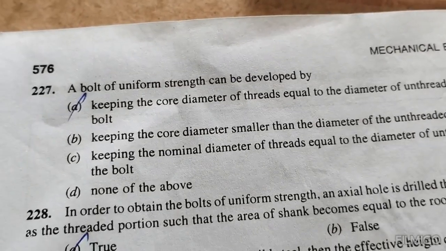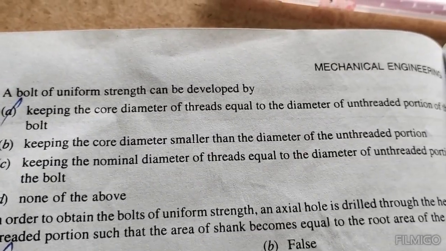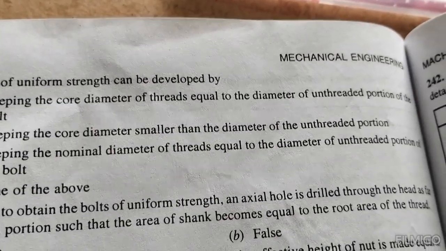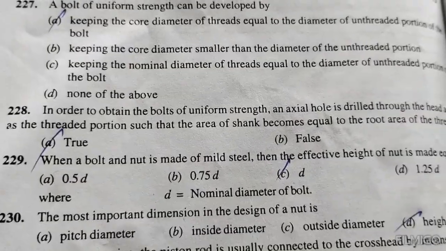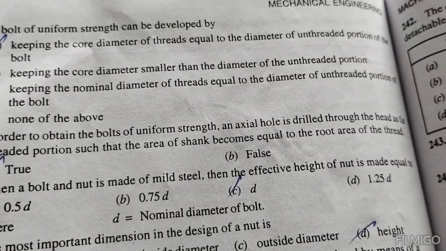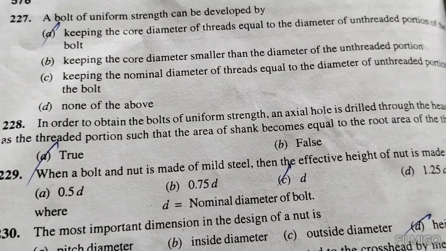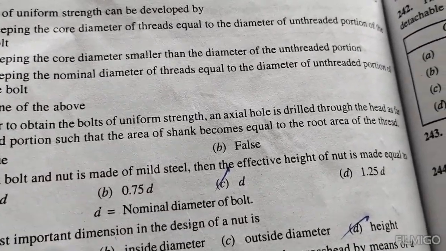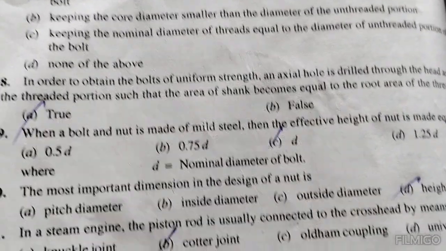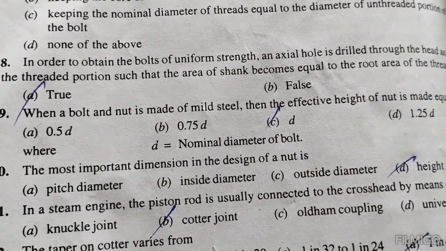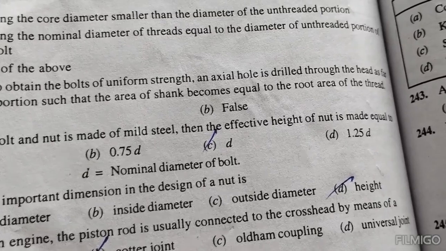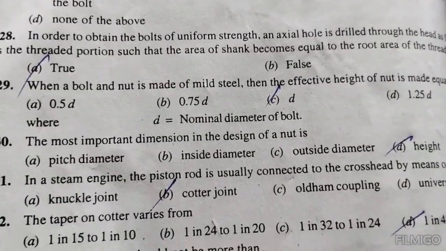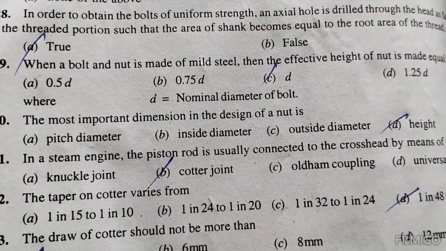A bolt of uniform strength can be developed by keeping the core diameter of threads equal to the diameter of the unthreaded portion of the bolt. In order to obtain a bolt of uniform strength, an axial hole is drilled through the head up to the threaded portion, such that the area of the shank becomes equal to the root area of the thread. When a bolt and nut are made of mild steel, the effective height of the nut is made equal to d. The most important dimension in the design of a nut is its height.